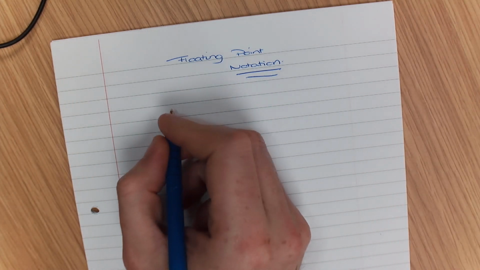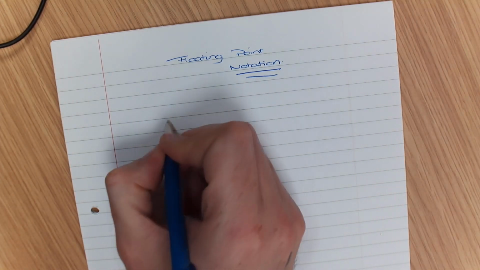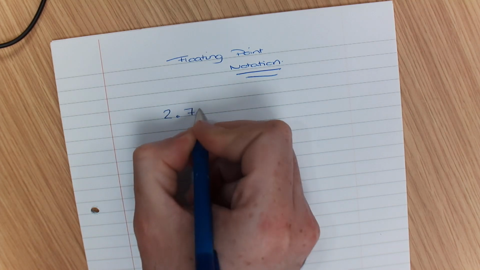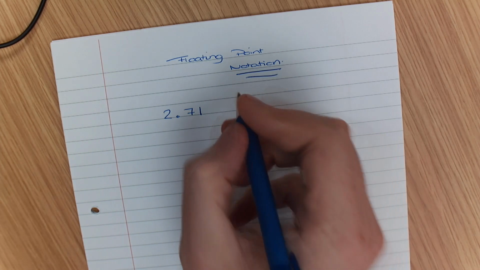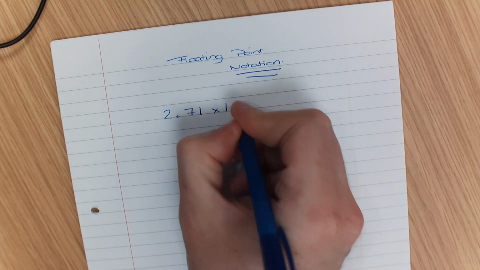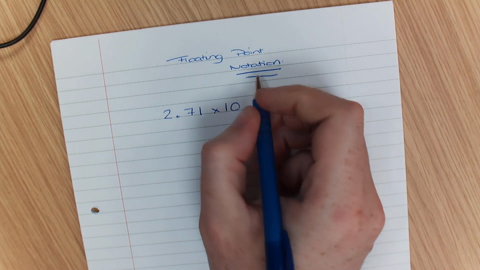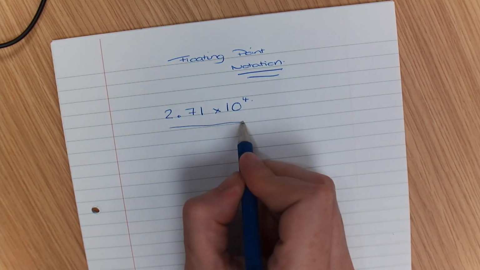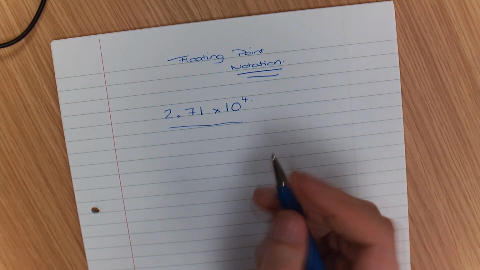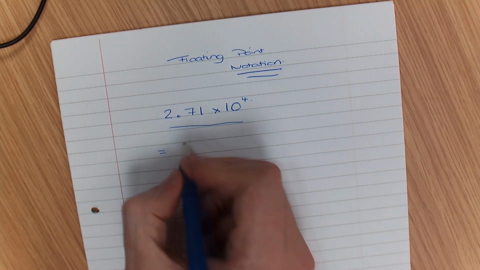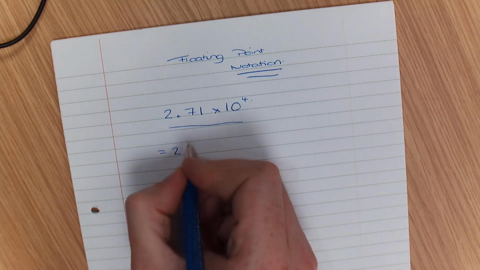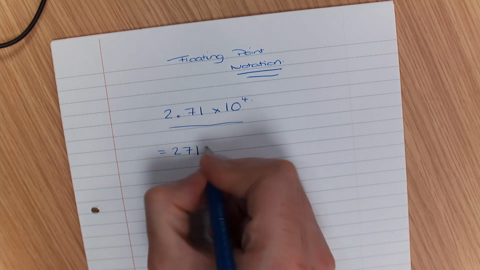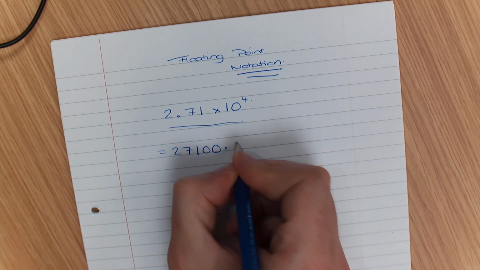So for example, if I've got 2.71 and I multiply that by 10 to the power of 4, what that actually means in terms of the notation would be 27100.0.